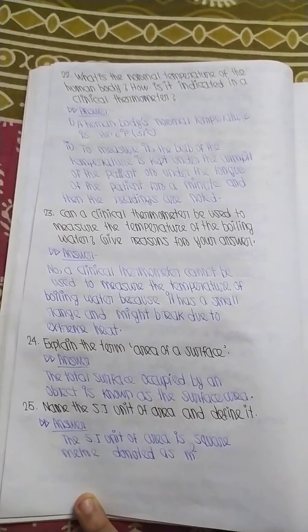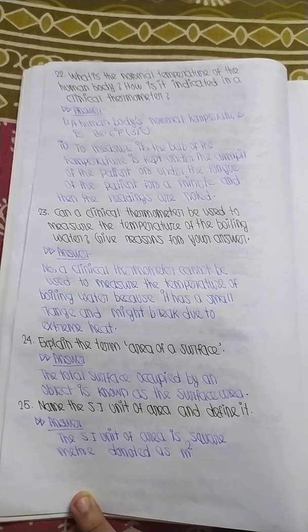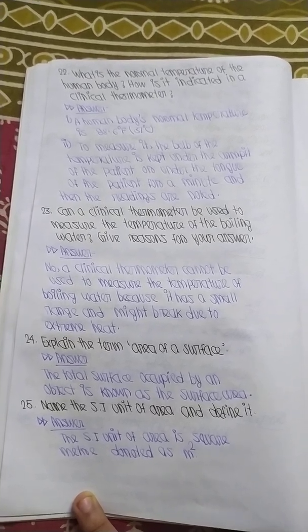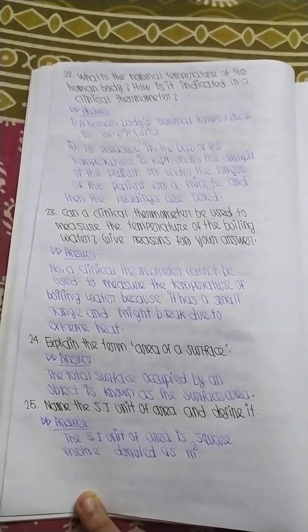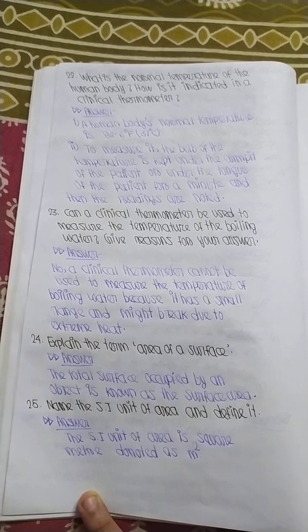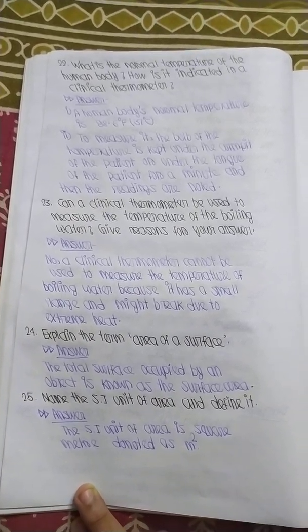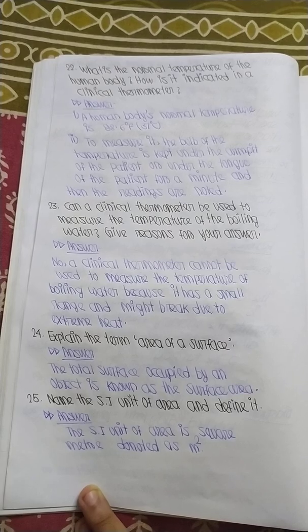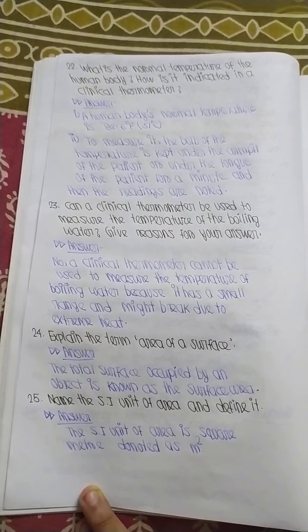23. Can a clinical thermometer be used to measure the temperature of boiling water? Give reasons for your answer. No, a clinical thermometer cannot be used to measure the temperature of boiling water because it has a small range and might break due to extreme heat.